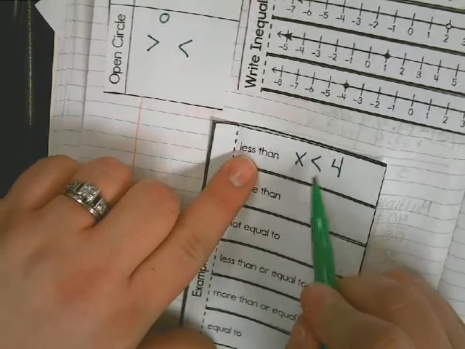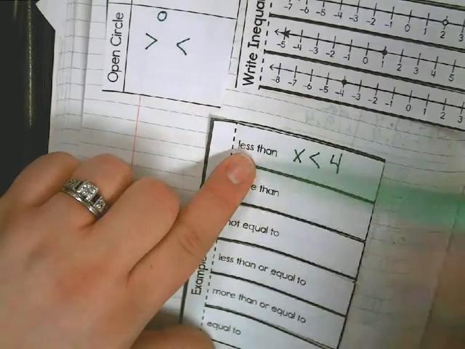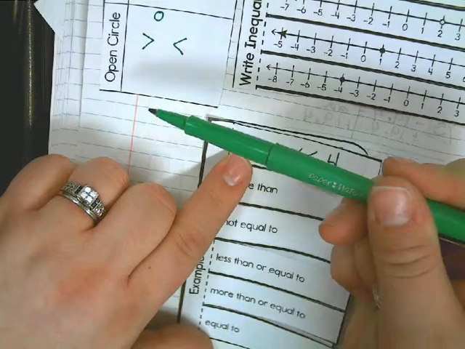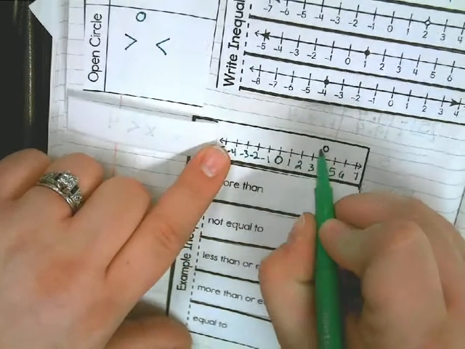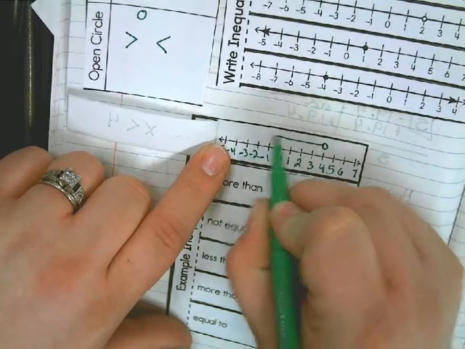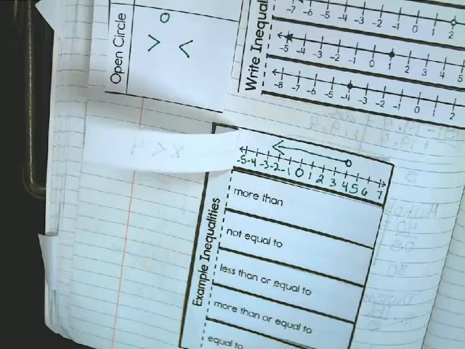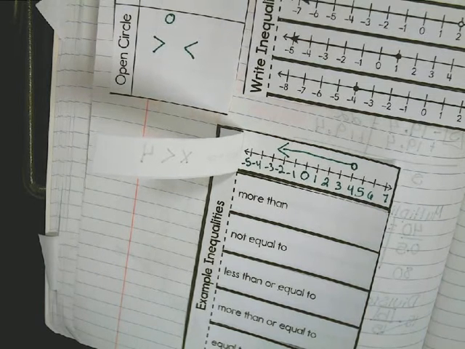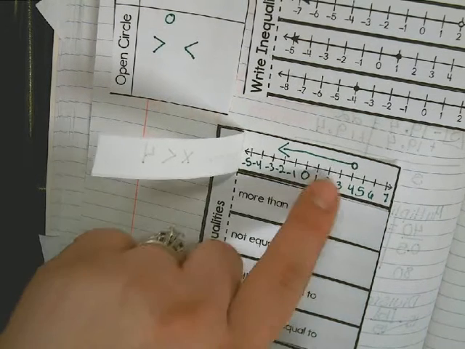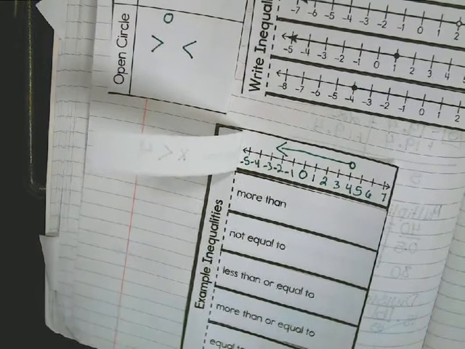It's pointing this way, so that's the way my arrow is going to point. I'm going to draw an arrow and point it that way, because we're looking for the numbers that are less than 4. Do you agree that all these numbers are less than 4? Yes. Okay.